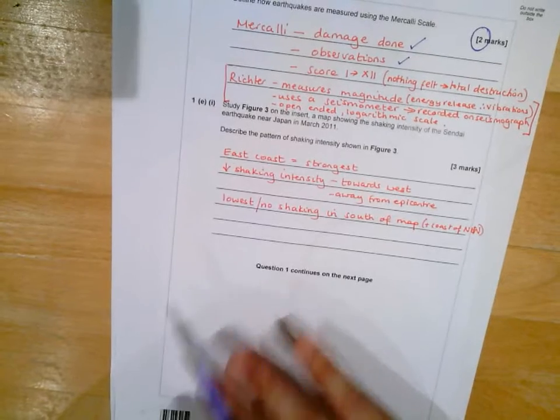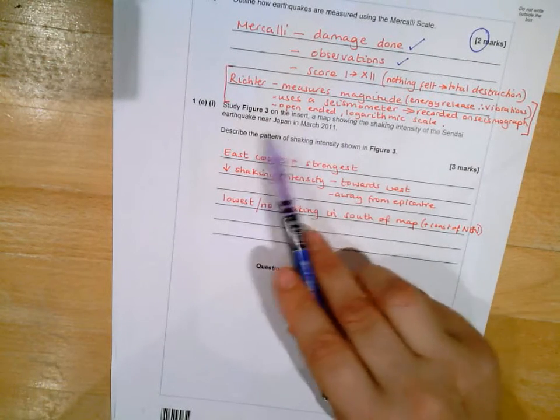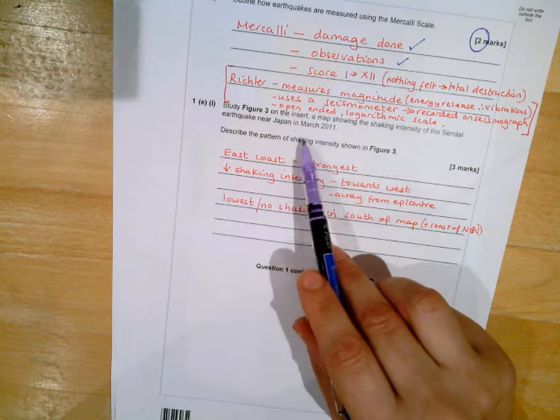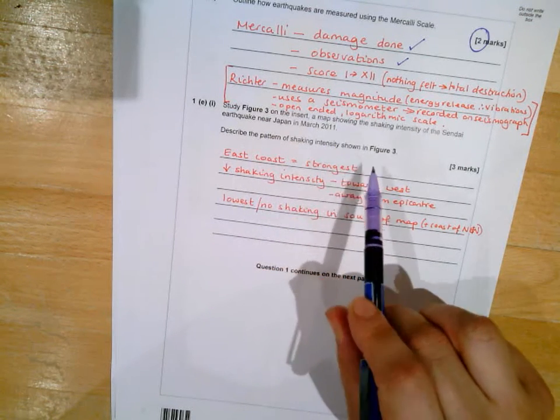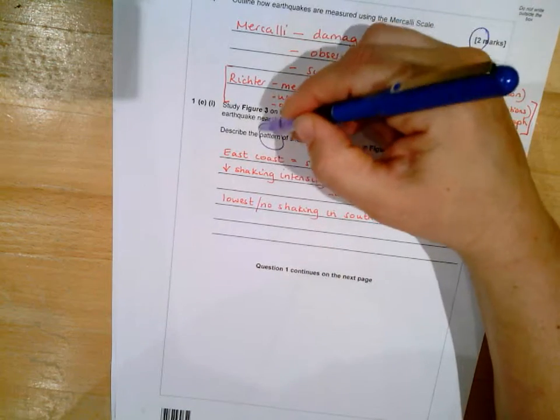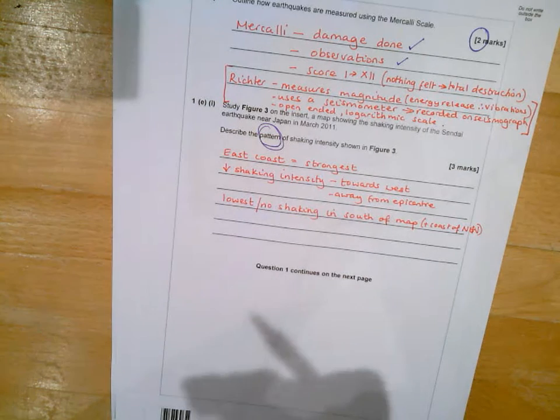Okay, so study figure 3 on the insert. The map shows the shaking intensity of the Sendai earthquake near Japan in March 2011. Describe the pattern of shaking intensity. The key thing here was the idea of the word pattern rather than just saying where it was high or low. So you had to get the pattern idea.